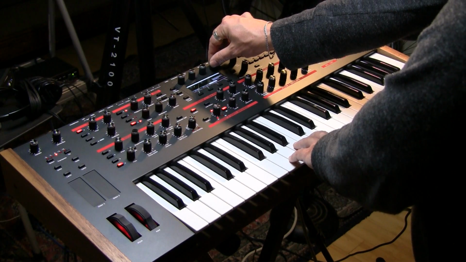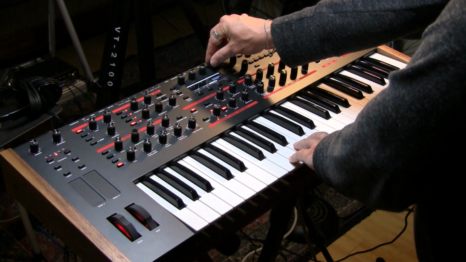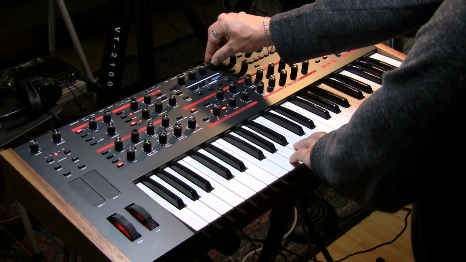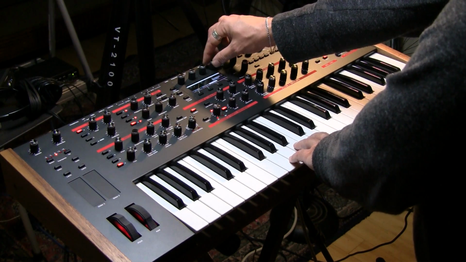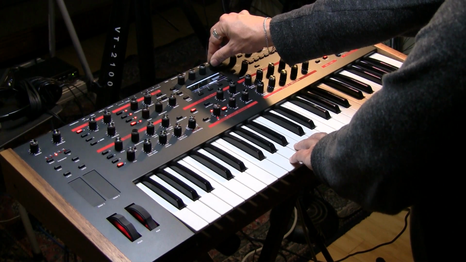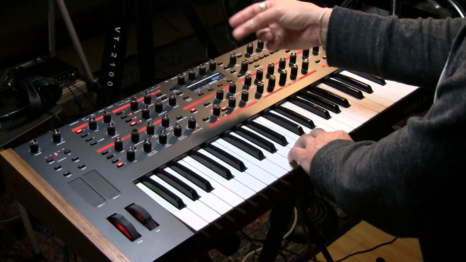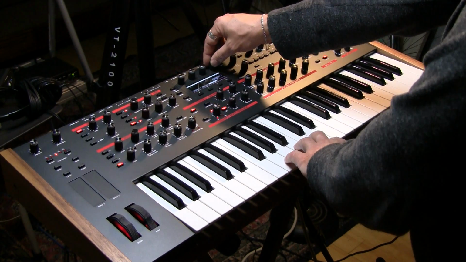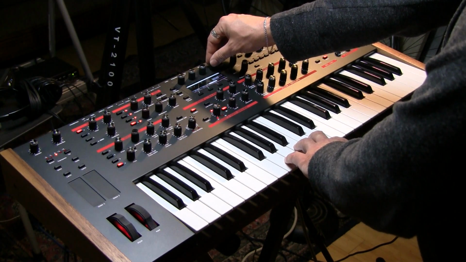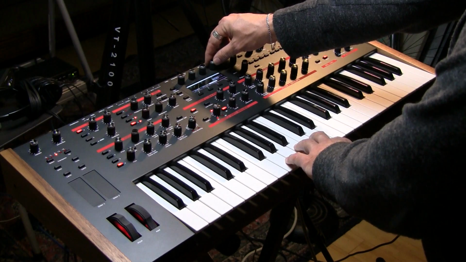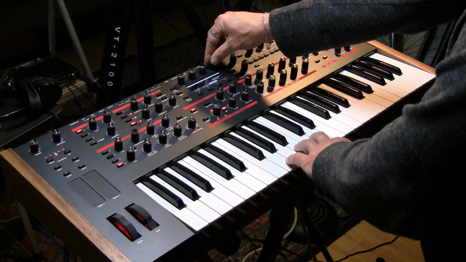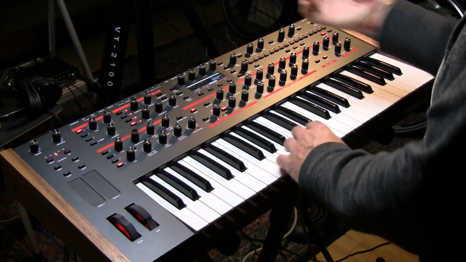LFO amounts, envelope amounts, envelope attacks, decays, releases, modulation amounts. We'll get into the modulation assigned source in another video. Outputs, CV outs, sequencer out, and that's pretty much it.